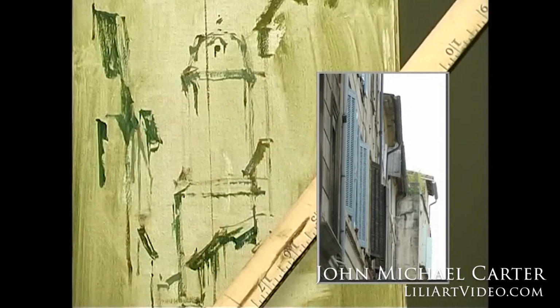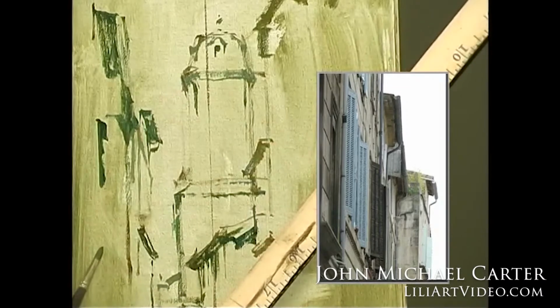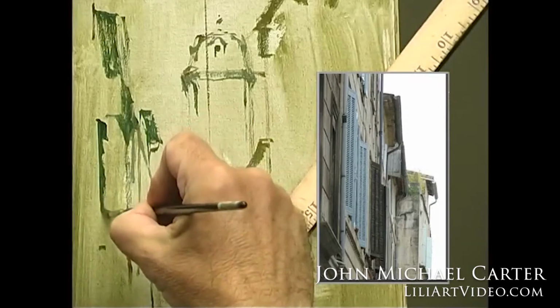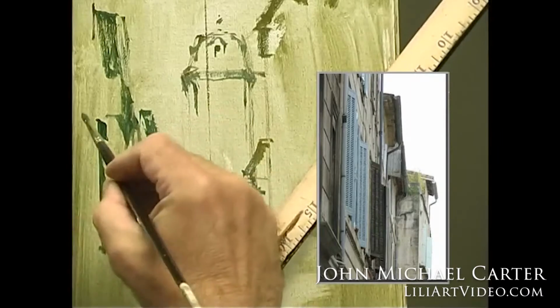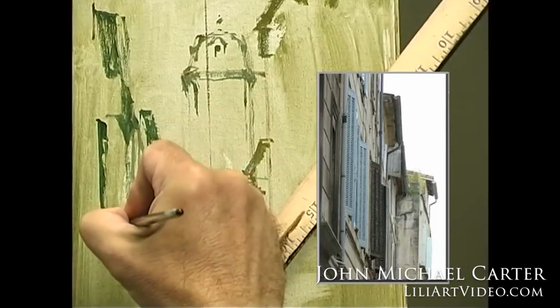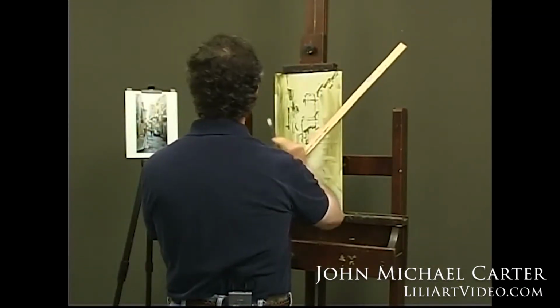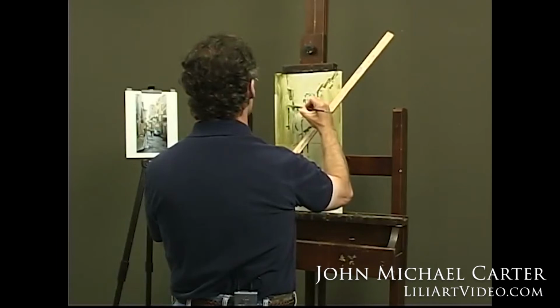You have two shutters here which extend just down to approximately here. Another one just above that.